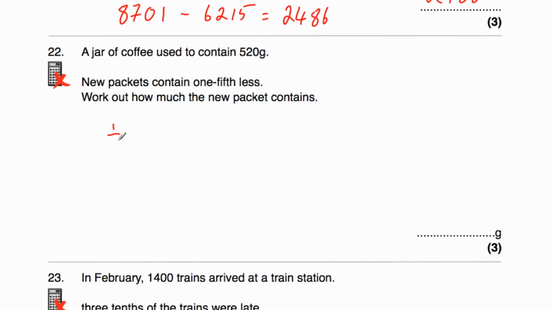So let's work out 1/5 of 520 grams. And to work out 1/5 of a number, we divide by 5. So let's take our 520 and divide by 5. So how many 5s go into 5? That's 1. How many 5s go into 2? That's 0, remainder 2. And how many 5s go into 20? That's 4. So that means that 1/5 of 520 grams would be 104 grams.